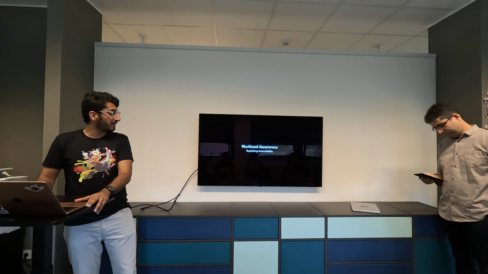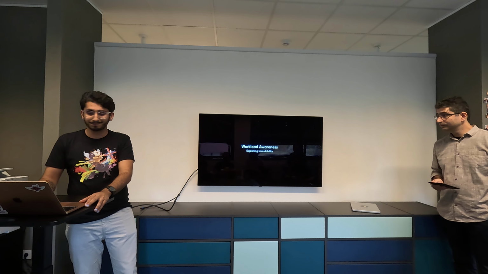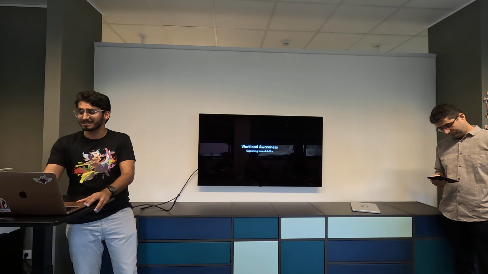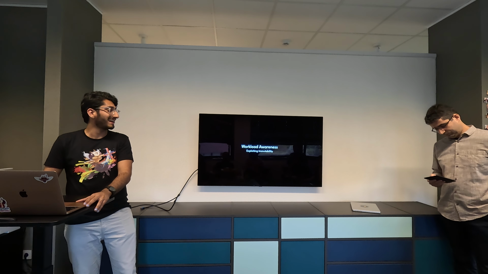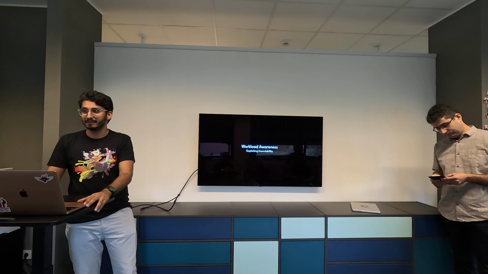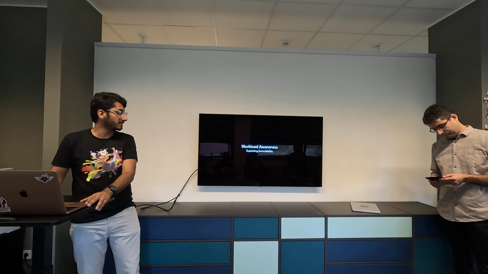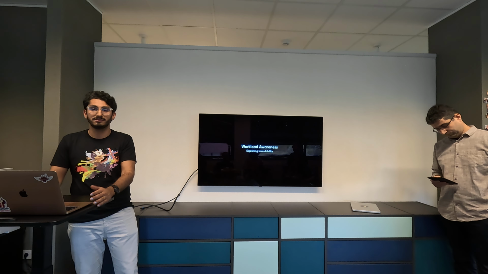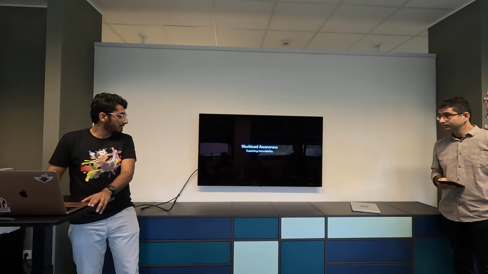So I'll talk a little bit about workload awareness now. We realize that most of the workload in TigerBeetle is immutable, and the way that we exploit this immutability is by storing disjoint data sets in disjoint LSM trees.